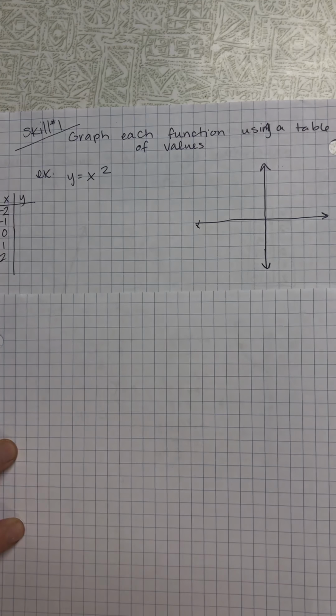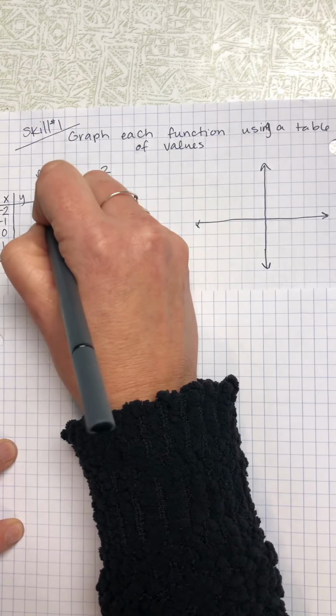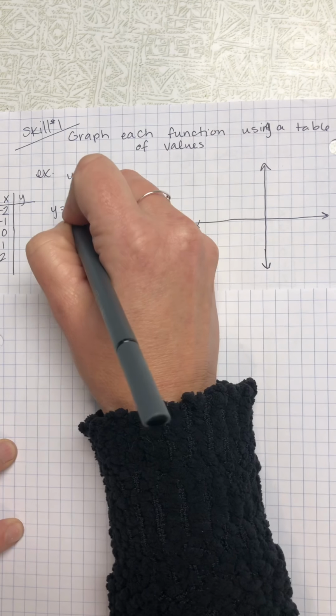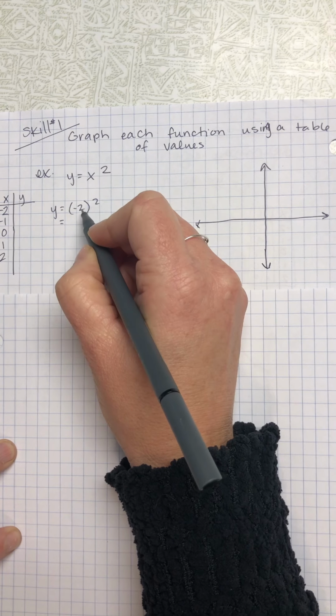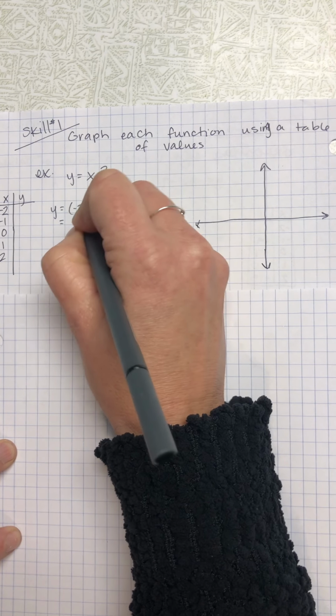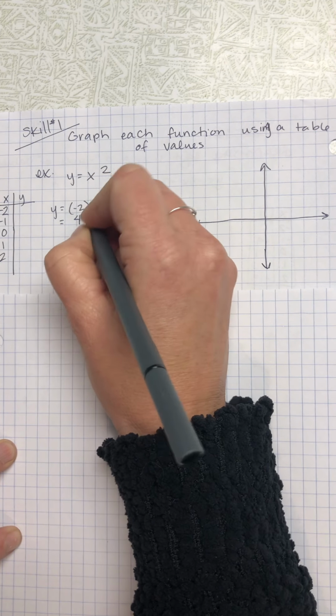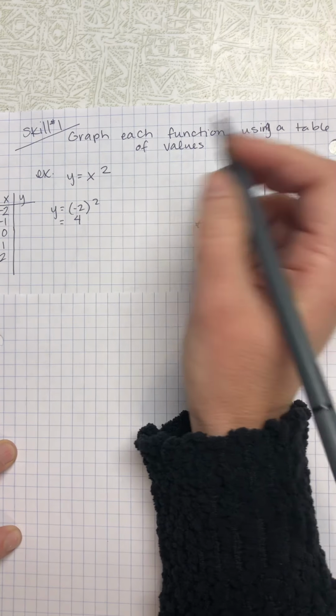When we did this before, we used -2, -1, 0, 1, and 2. We substitute in -2. When x is negative 2, that's negative 2 squared, which is a positive 4, right? Negative 2 times negative 2 is positive 4.